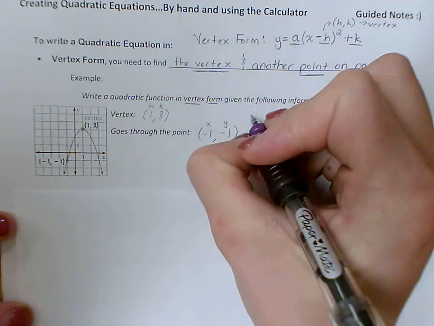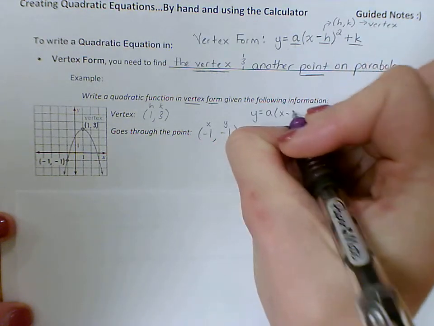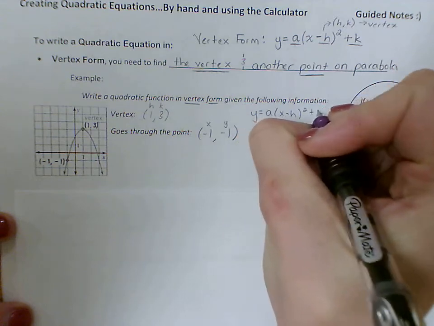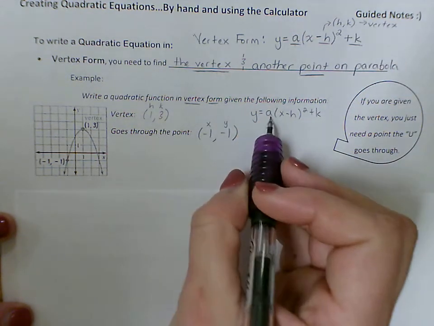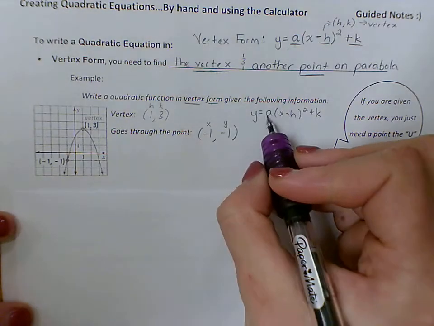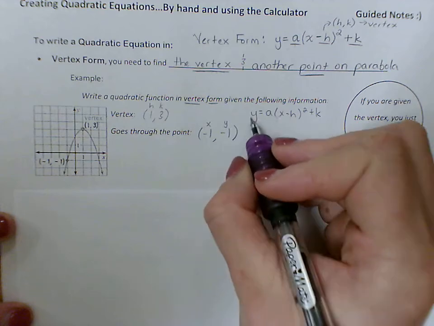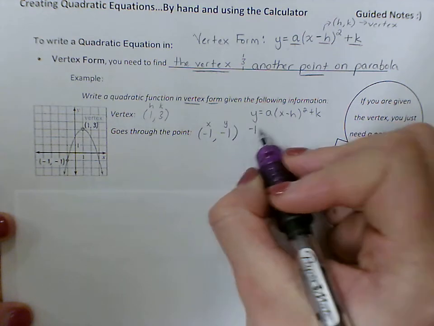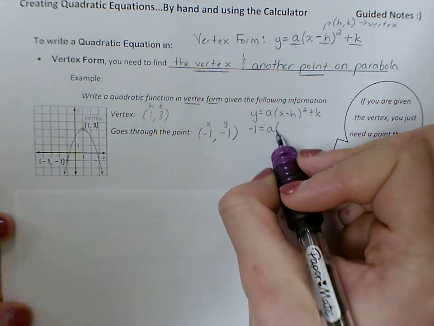Okay, so all you have to do is copy your vertex form down. And then I'm going to plug in all of these numbers, and then I'll be able to solve and find what a is, okay? So my y is -1. So instead of y, I'm going to put -1. I'm looking for a, so I'll leave the a the way it is.